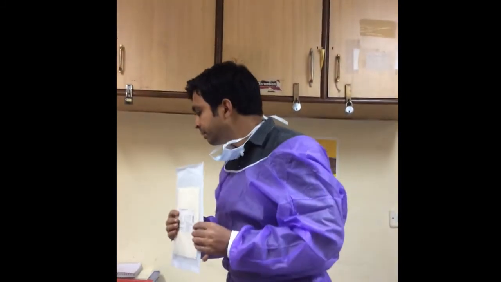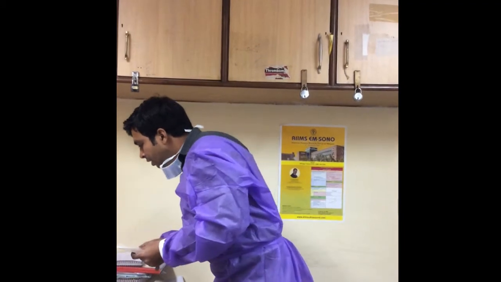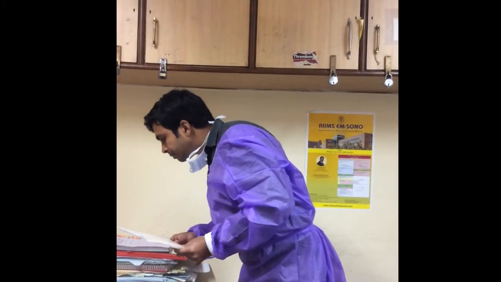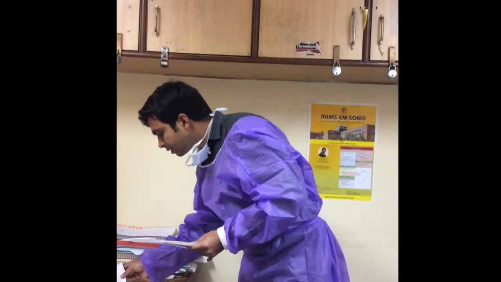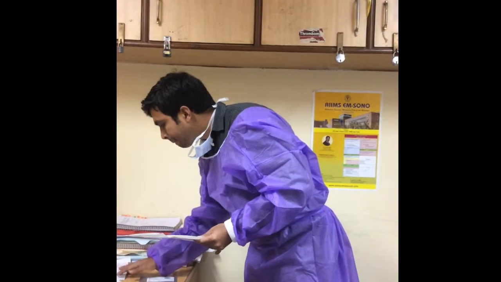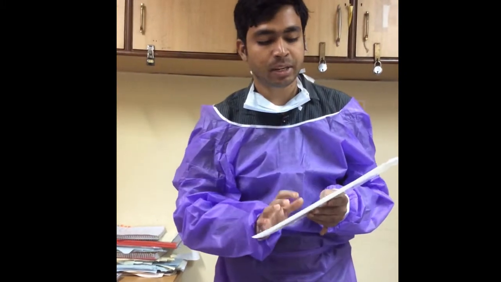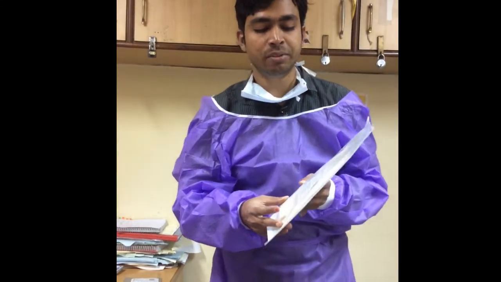So they are mainly used in chronic deep wounds. That means if the wound is chronic and is not getting healed, then we apply such a collagen sheet. We also use it in first and second degree burns, and commonly in ulcers.